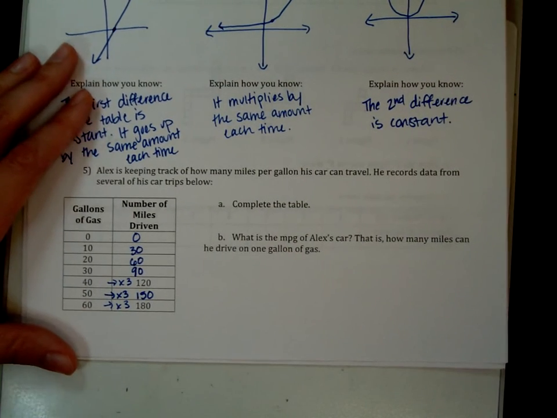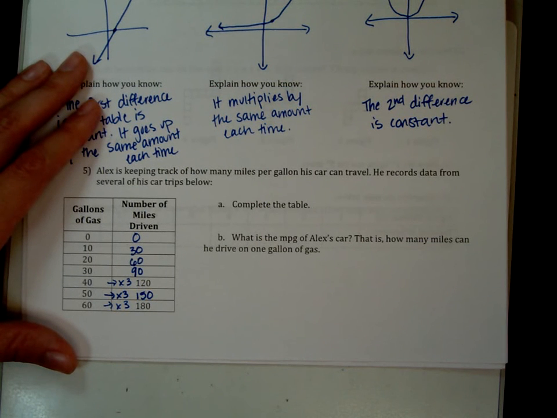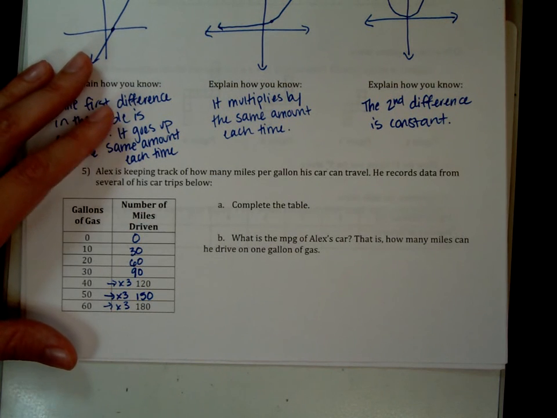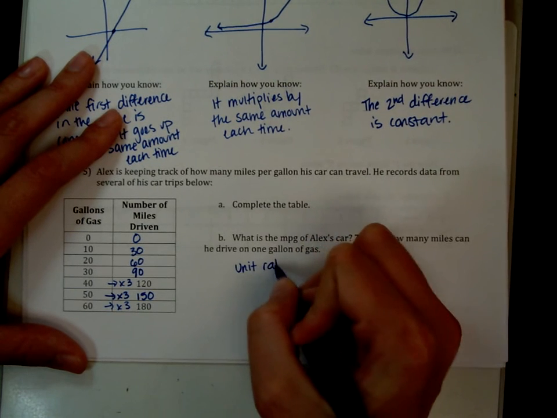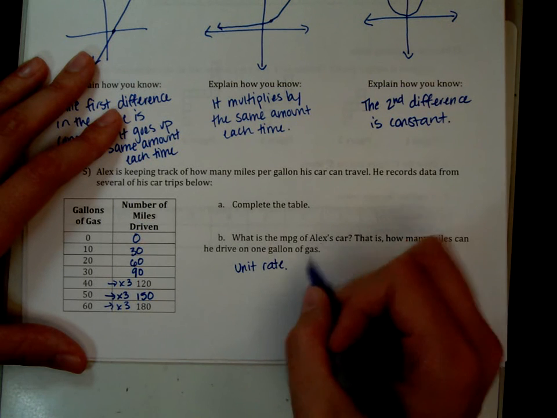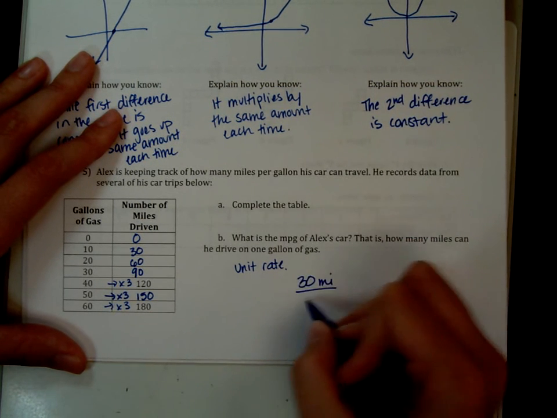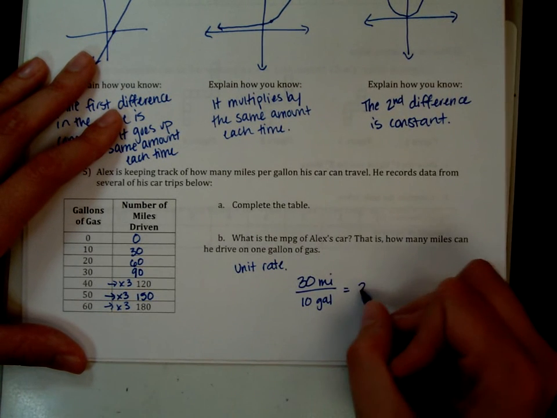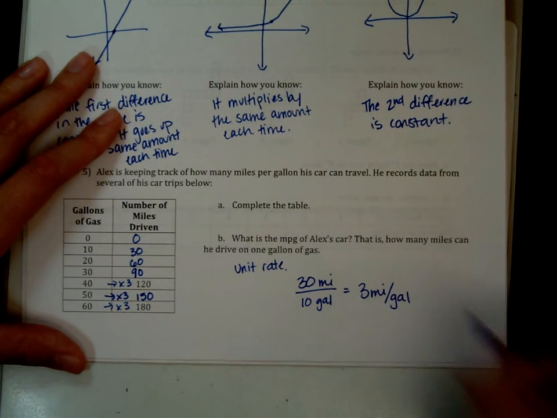What is the miles per gallon of Alex's car? That is, how many miles can he drive on 1 gallon of gas? So to find that, that's the unit rate. We would need to divide. So if he drives 30 miles per 10 gallons, if I divide that, that equals 3 miles per 1 gallon. That's really bad. 3 miles per gallon.